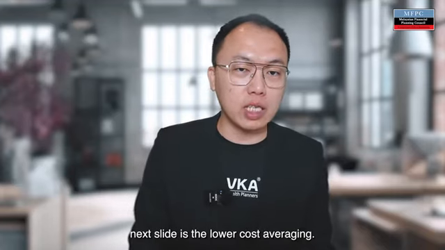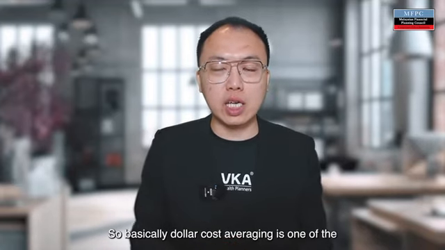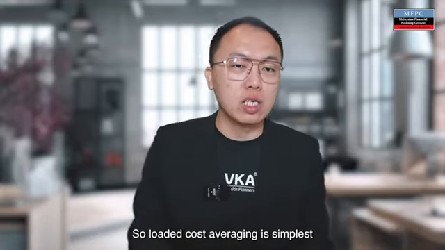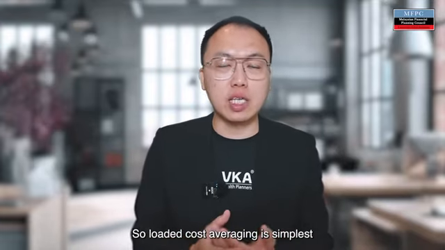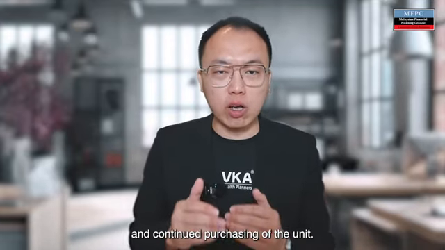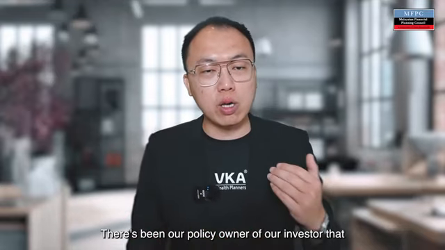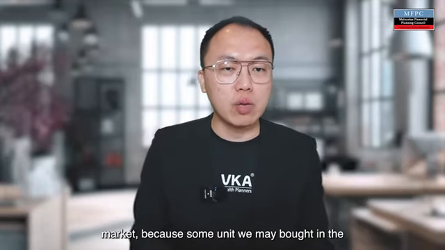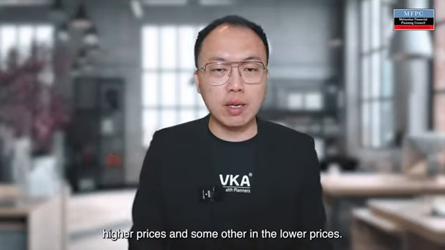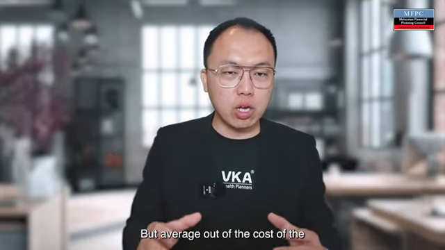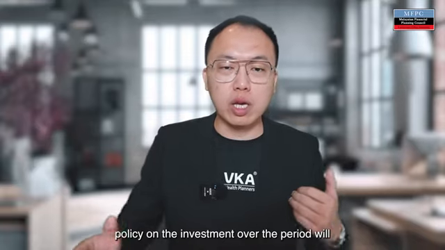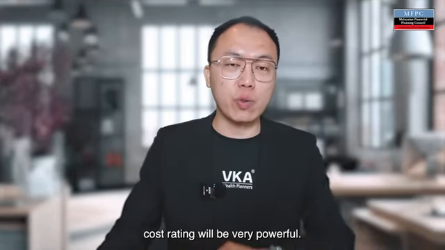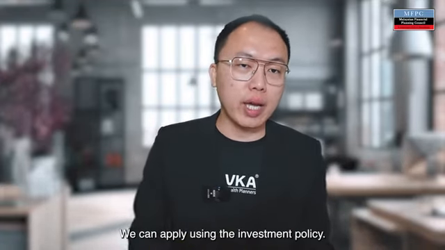So just now I mentioned the next slide is dollar cost averaging. Dollar cost averaging is one of the principles we can apply perfectly with the investment policy. It is simple to understand: it involves consistent and continued purchasing of units. Our policy owner or investor will benefit from the volatility of the market, because some units we may buy at higher prices and some at lower prices, but the average cost of the policy owner's investment over the period will trend upward. That's why dollar cost averaging is a very powerful feature we can apply using the investment policy.